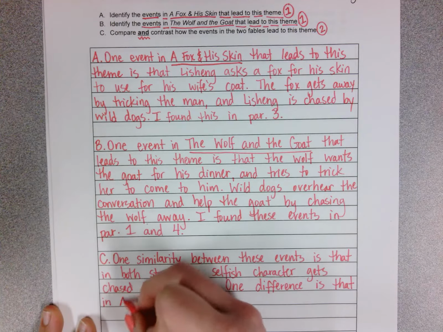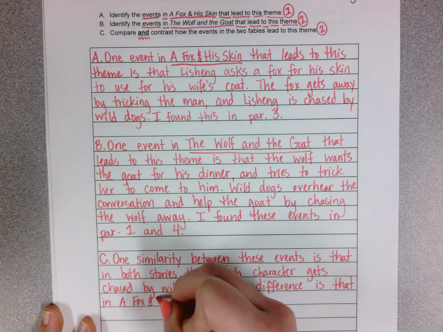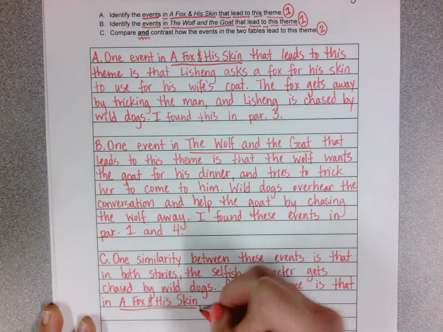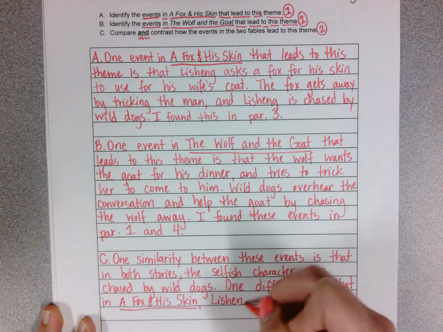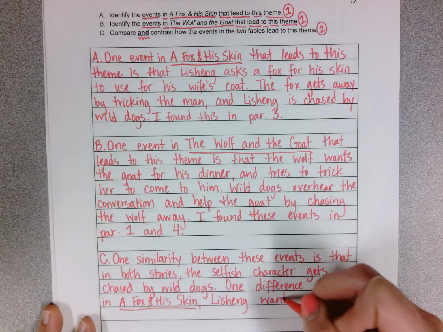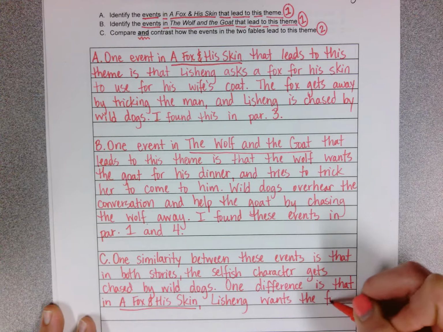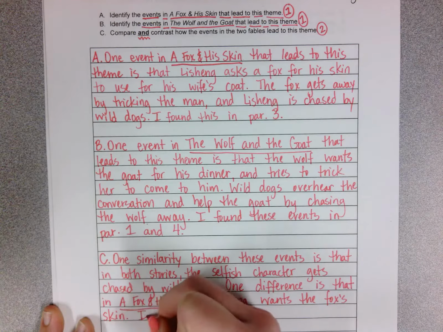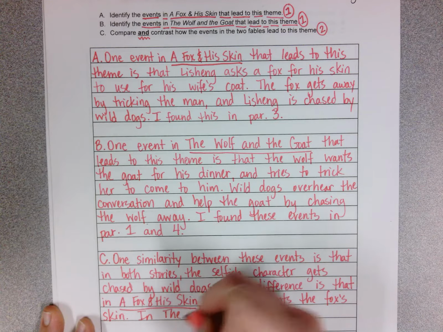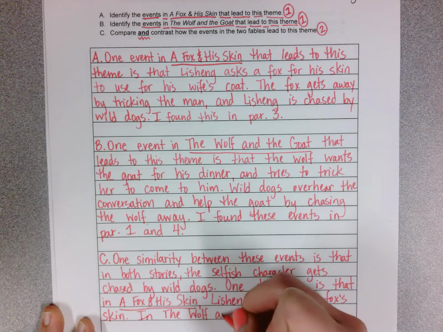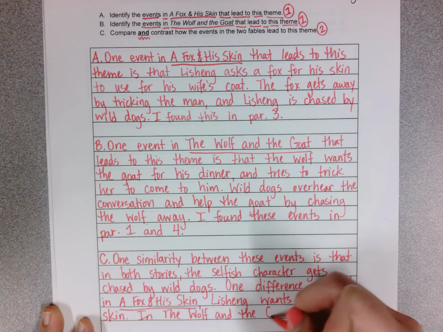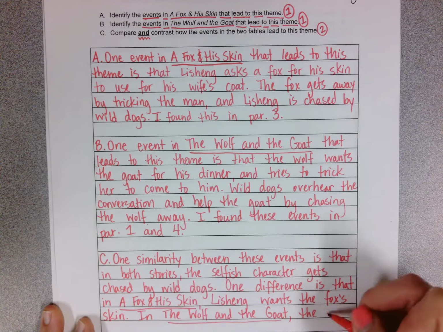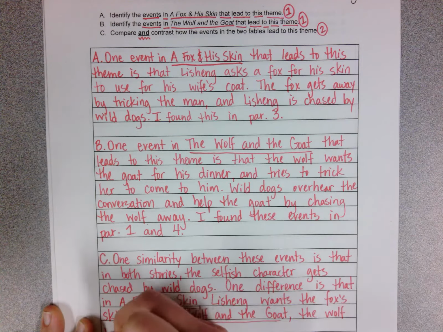In a fox and his skin, Li Shing wants the fox's skin, in the wolf and the goat the wolf wants the whole fox for dinner.